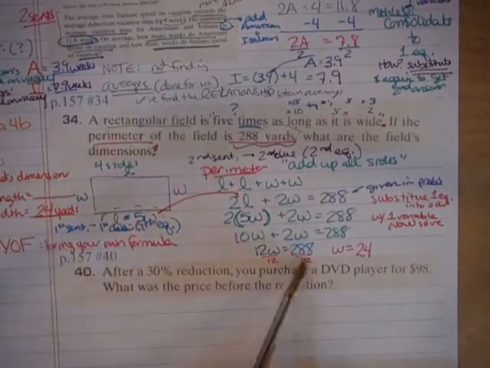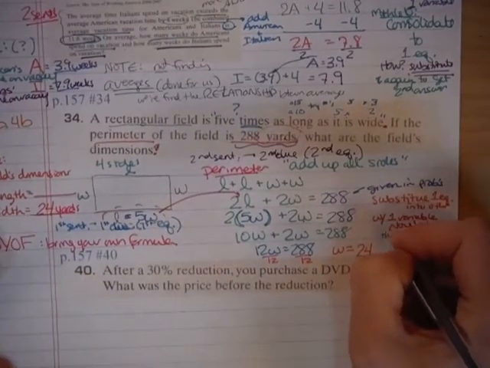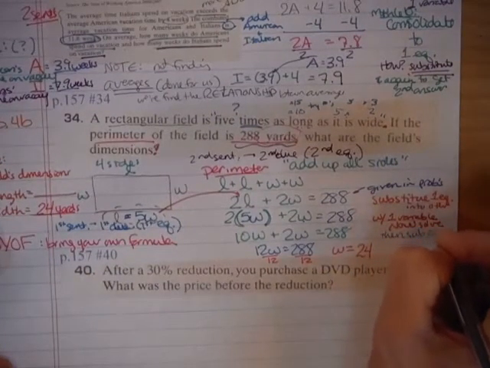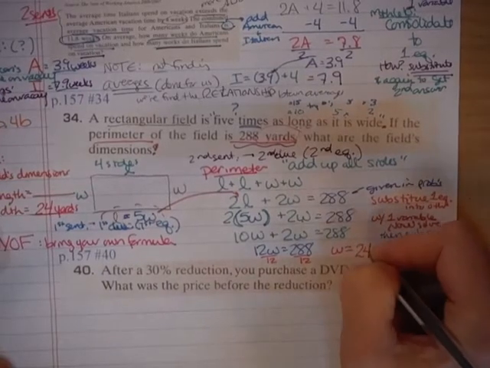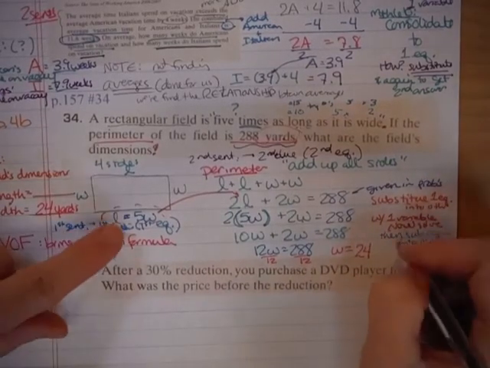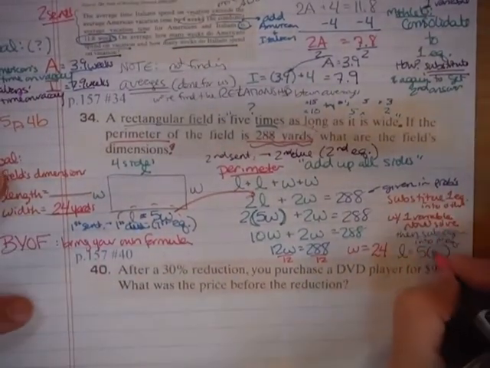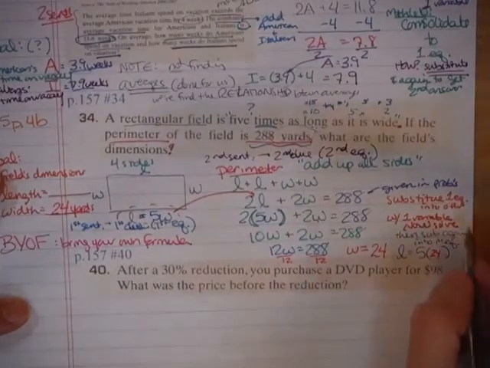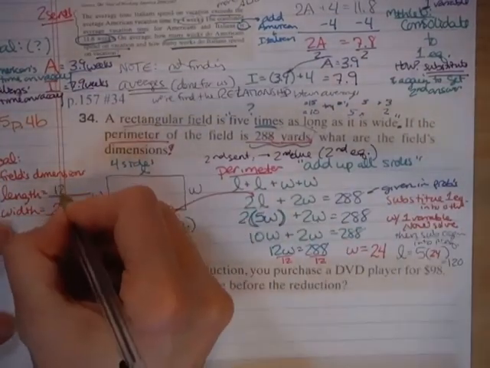I found my width, my W, but I need to find my length. That's where we substitute again into the first equation to find our second answer. So we know L is equal to 5 times our W, so we'll put in 24 for W there, and 5 times 24 is going to give us 120. So our length is 120 yards.